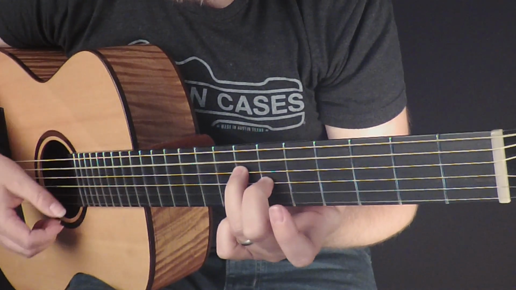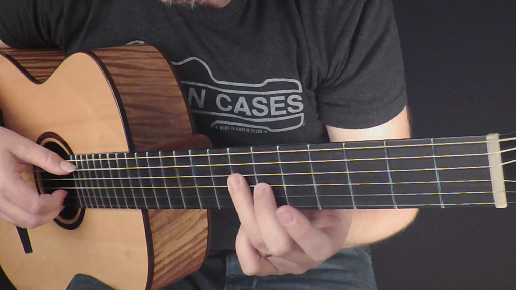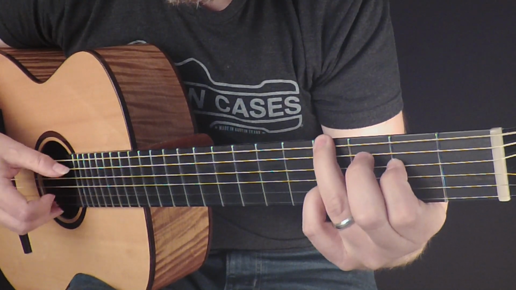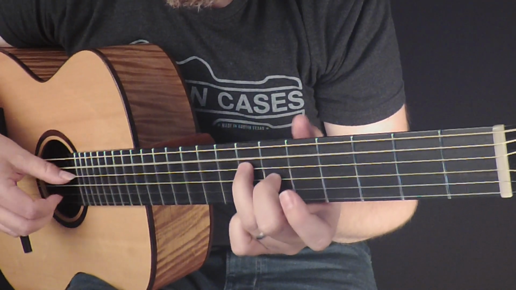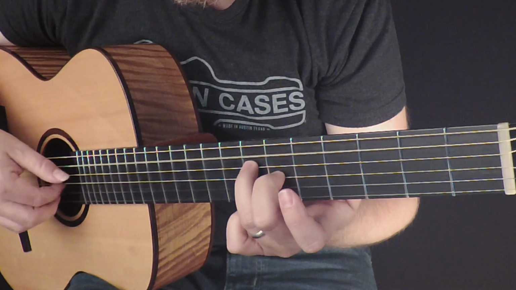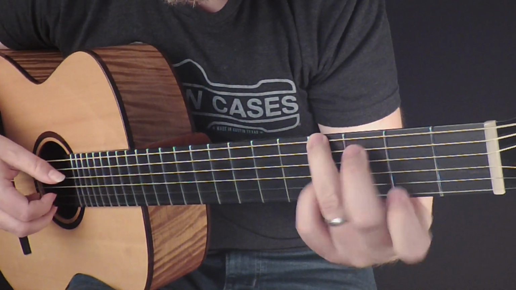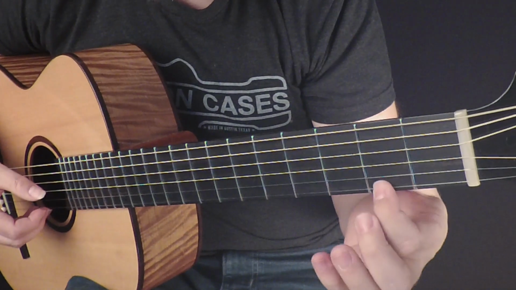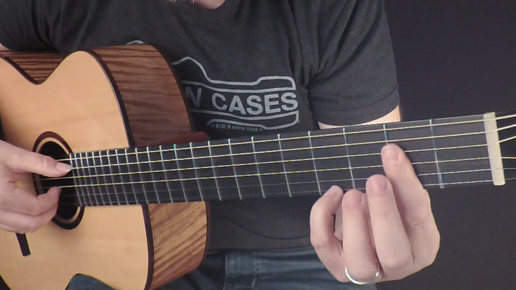And this is a part where I added an extra bar of 2. You don't have to play that. I could go 1 and 2 and 3 and 3 and 4 and 1 and 2 and 3. I like that. Use your first finger and pinky finger, and you form the chord A major 7.